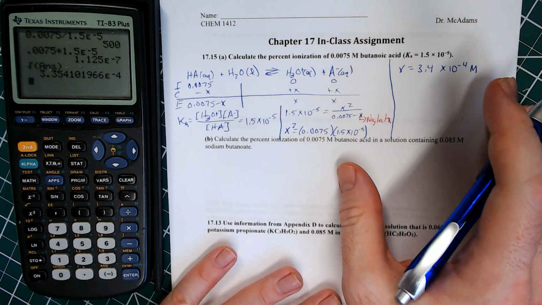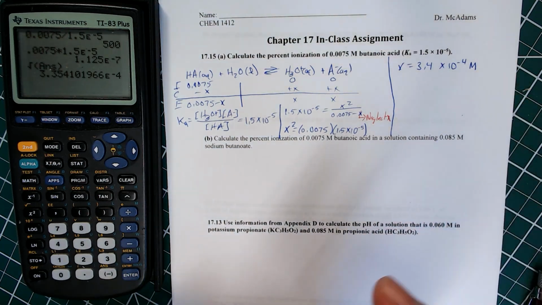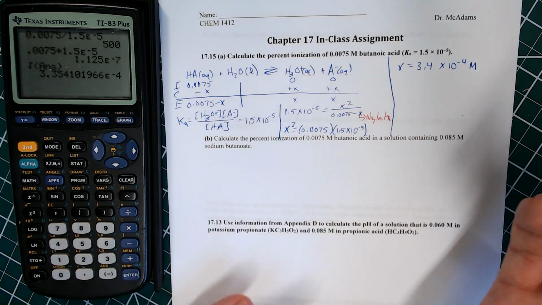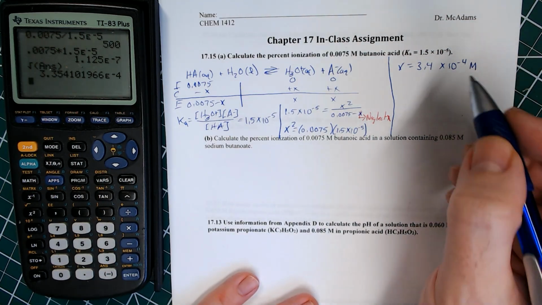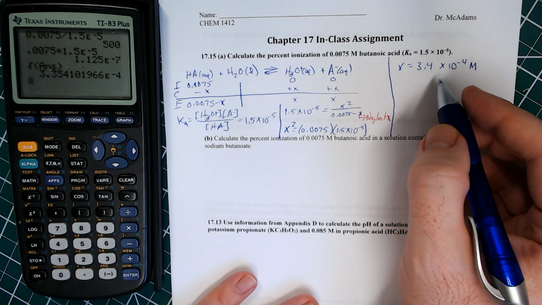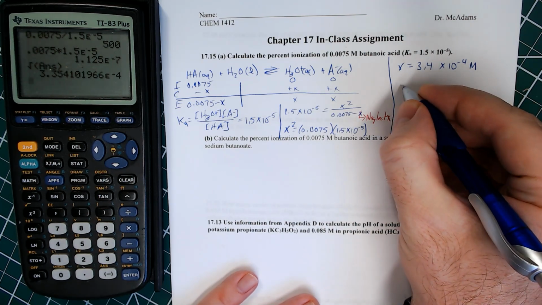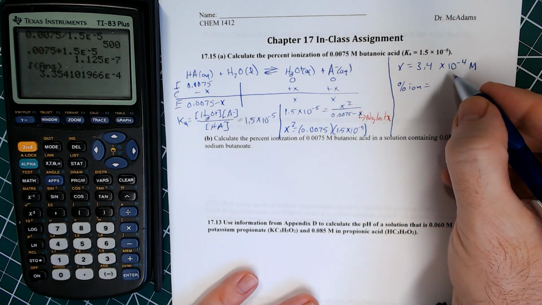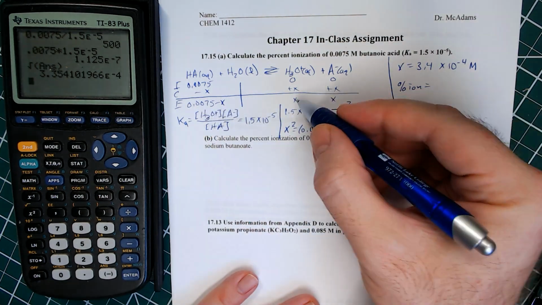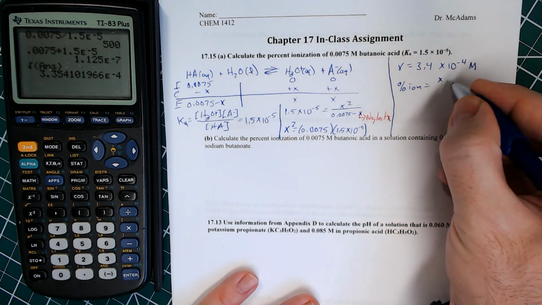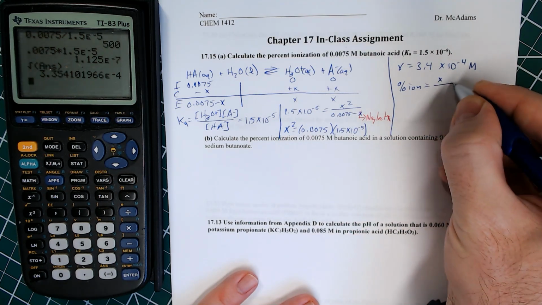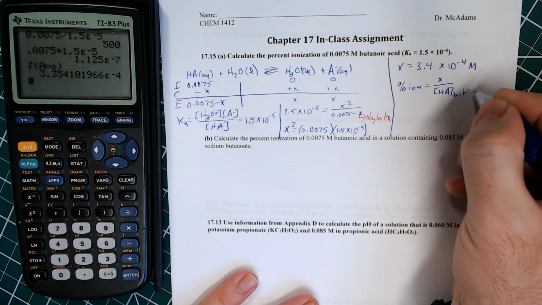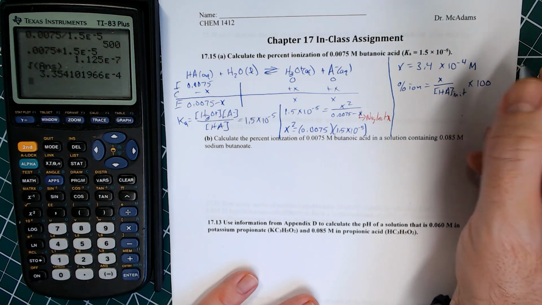Now, in this particular problem, we're not looking for the pH, so we don't need to take the negative log here, although we could easily do that. What we're going to be doing here is getting the percent ionization. And our percent ionization is equal to our change, which is our hydronium ion concentration. One way to think about it is it's x divided by the initial concentration of the acid times 100.